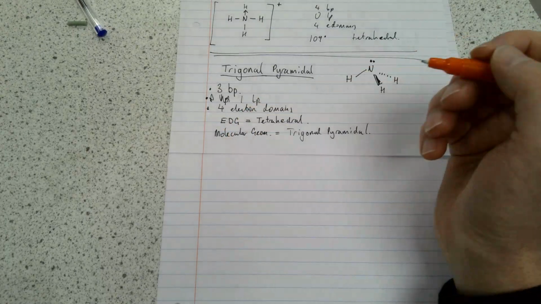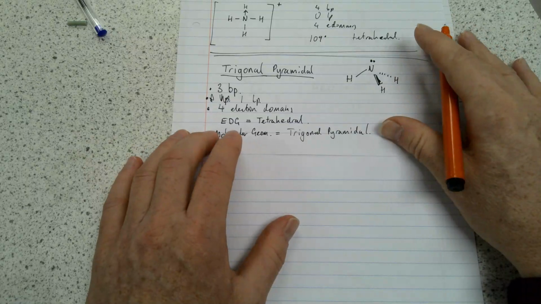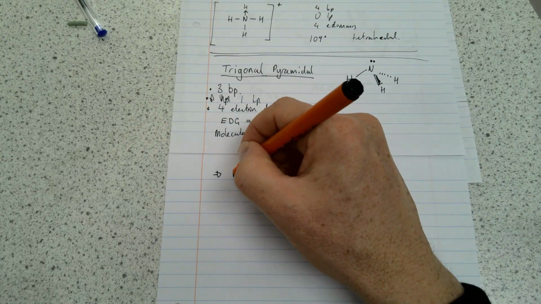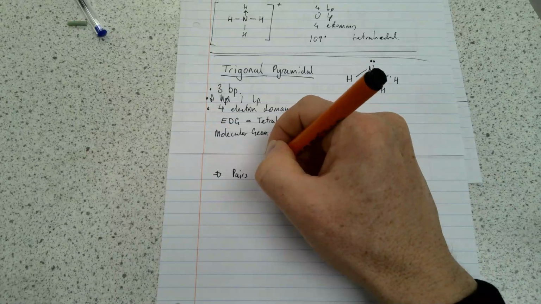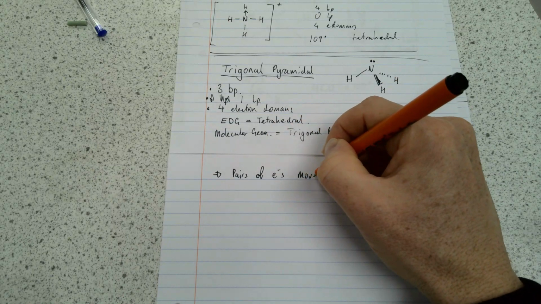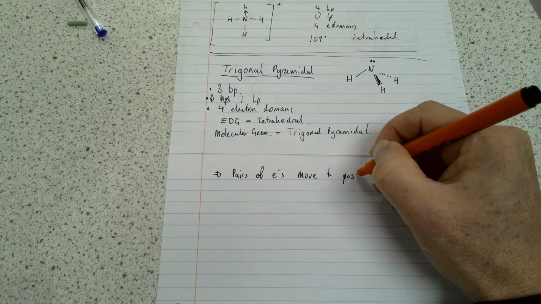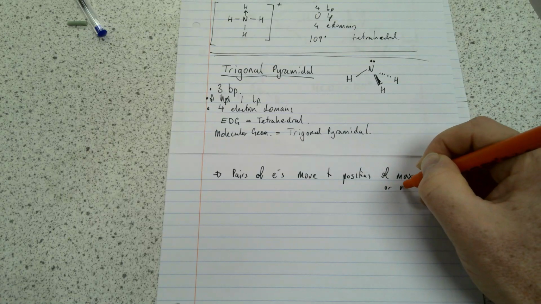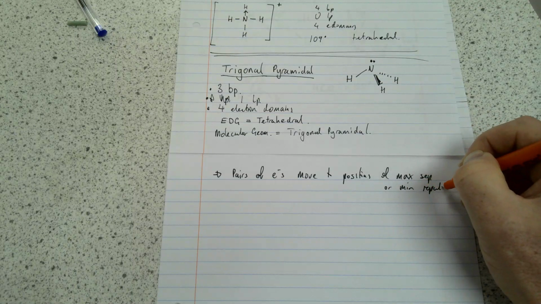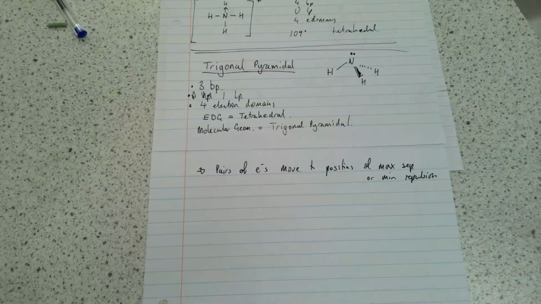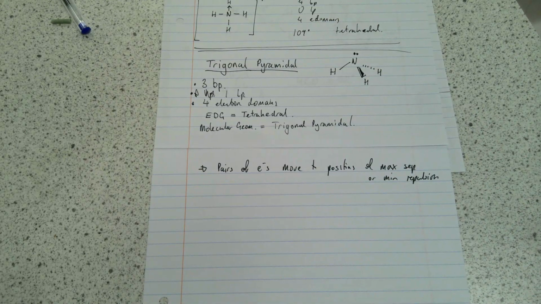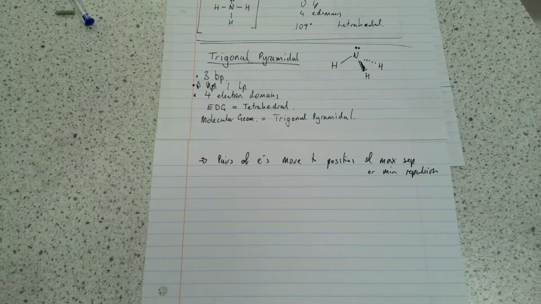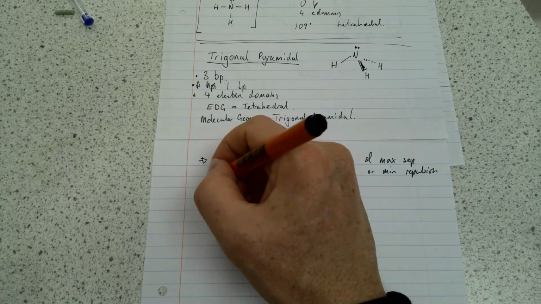So let's first of all do it this way. Just like before, we say the pairs of electrons move to positions of maximum separation or minimum repulsion. It's getting boring writing the same thing every time, but when you don't write it in an exam, you can't blame me for not telling you or making you practice it. We will practice it on your own as well. So pairs of electrons move to positions of maximum separation or minimum repulsion.